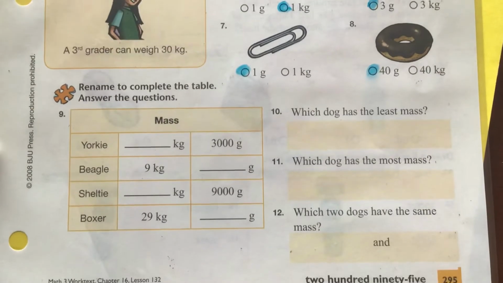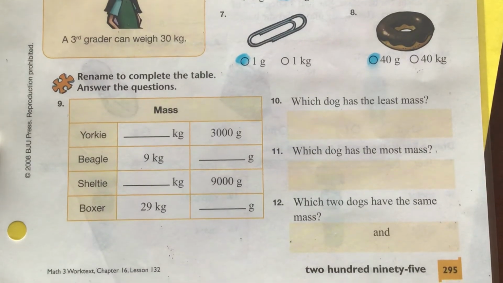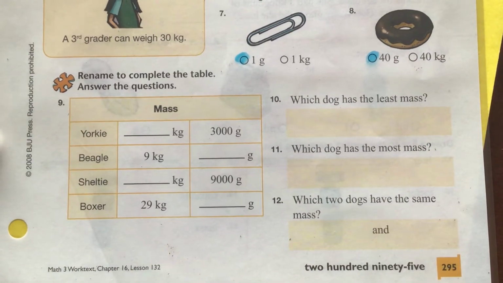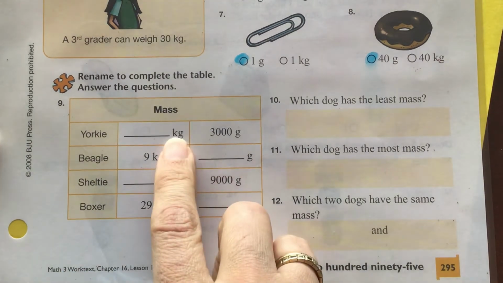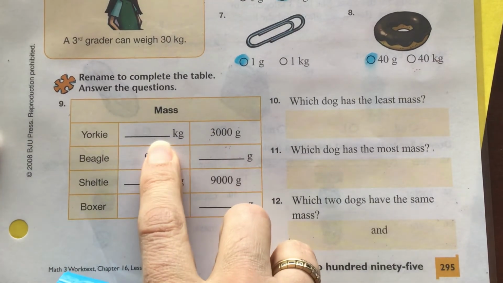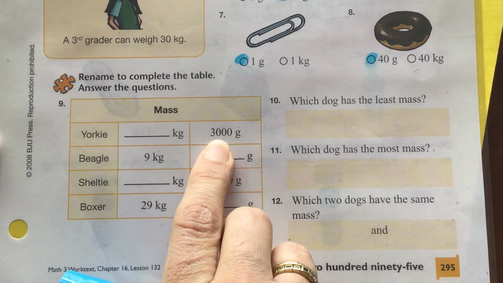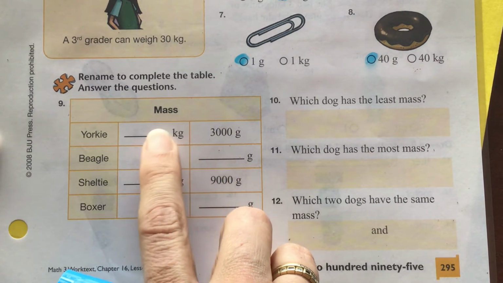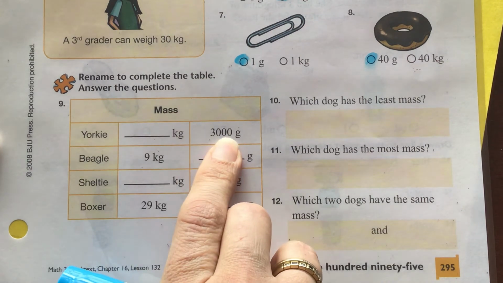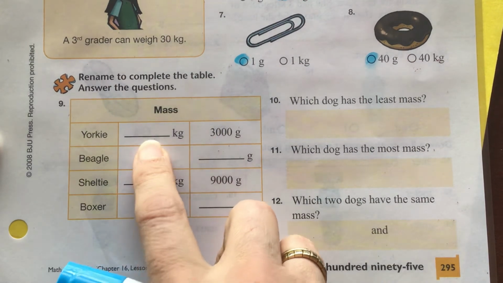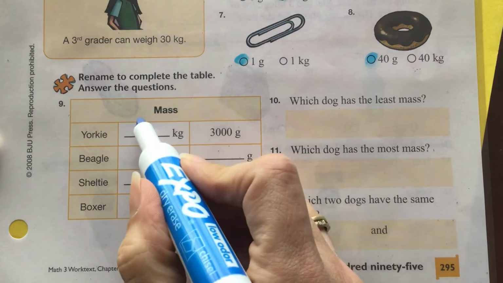Let's go down here. We'll complete the chart, and that's going to help us. So again, how many grams per 1 kilogram? Remember, a kilogram is 1,000 grams. So for every 1,000 grams, it's 1 kilogram. Here I have 3,000 grams. So how many kilograms would that be? Well, that would be 3.